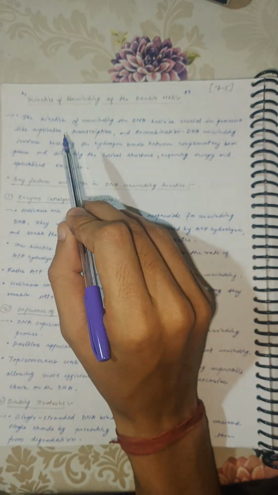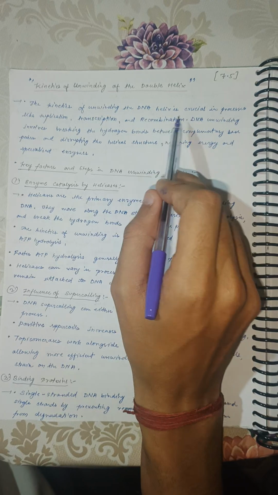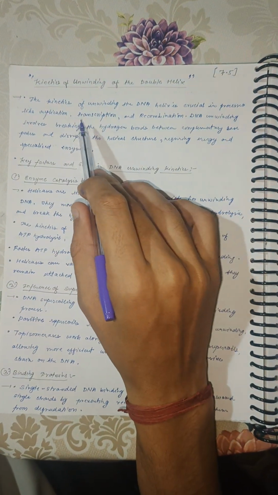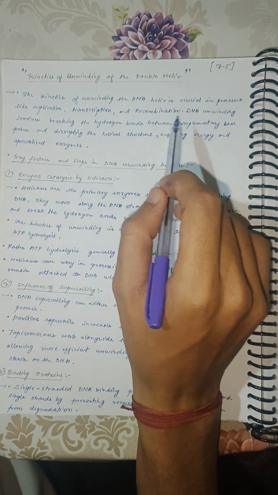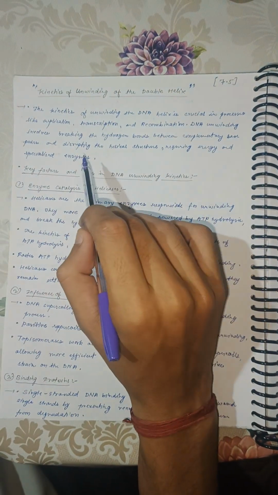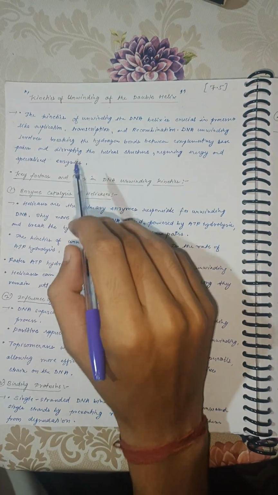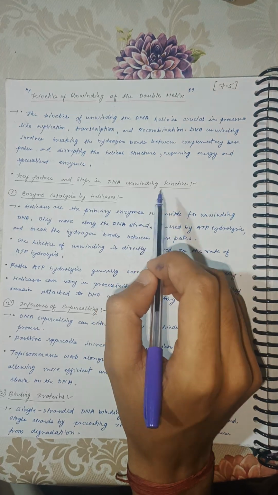My second topic is kinetics of unwinding of the double helix. The kinetics of unwinding the DNA helix is crucial in processes like replication, transcription, and recombination. DNA unwinding involves breaking the hydrogen bonds between complementary base pairs and disrupting the helical structure, requiring energy and specialized enzymes. Key factors and steps in DNA unwinding kinetics.